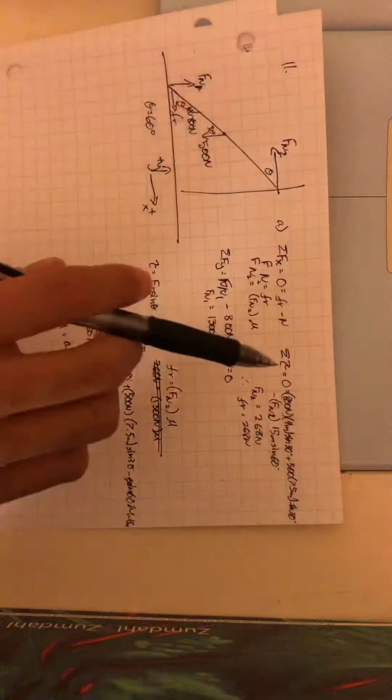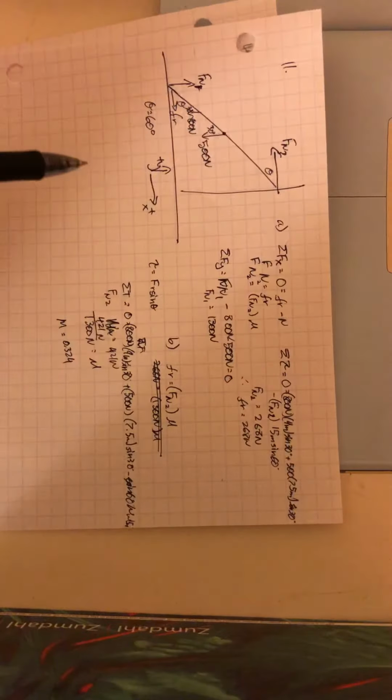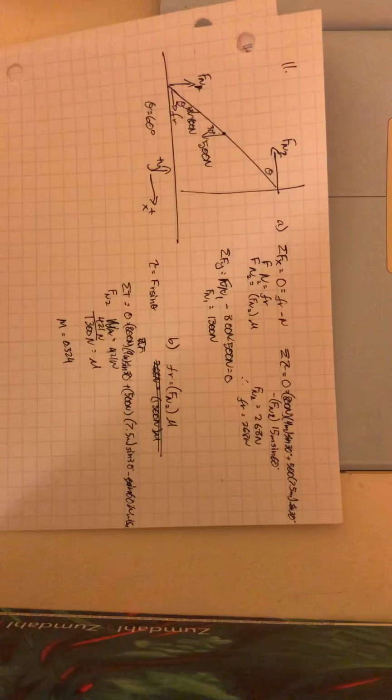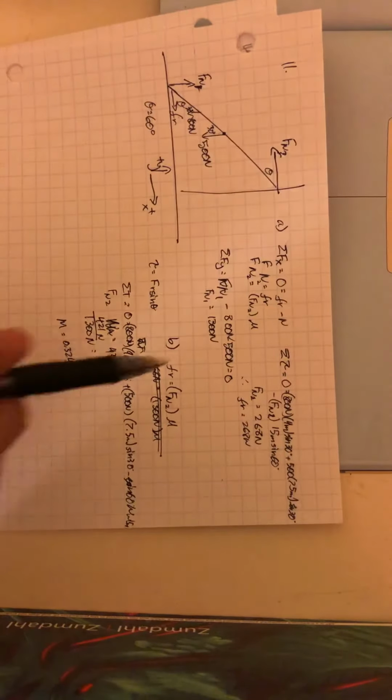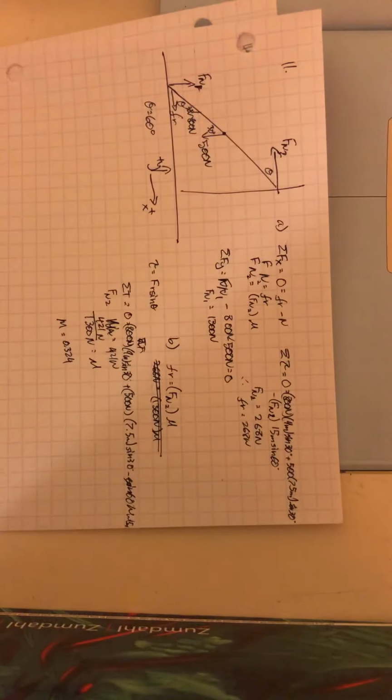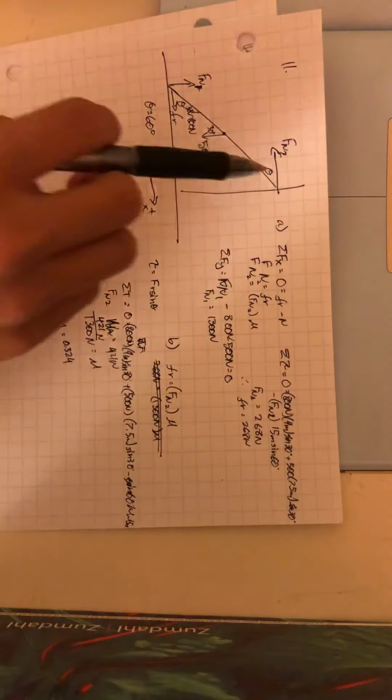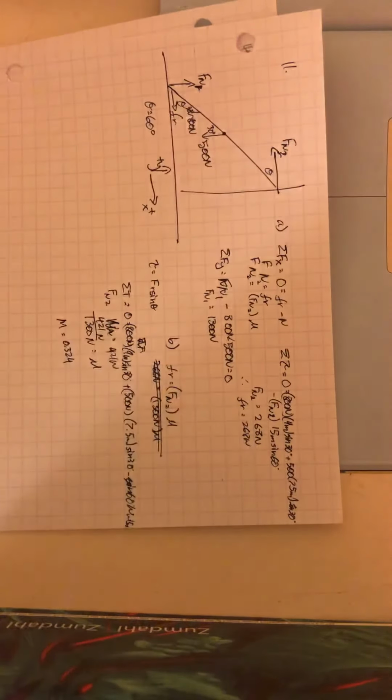So right here, I did sum of torques equals 0. Torque is force times radius times sine theta. I put clockwise as my positive direction, which I guess is weird, but it all equals 0 because it's in equilibrium. So then this normal force ends up being 268 newtons.